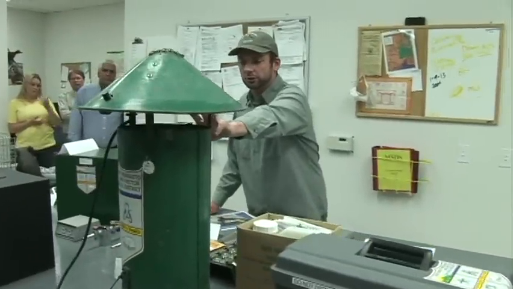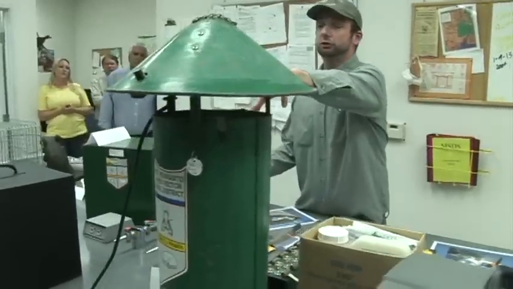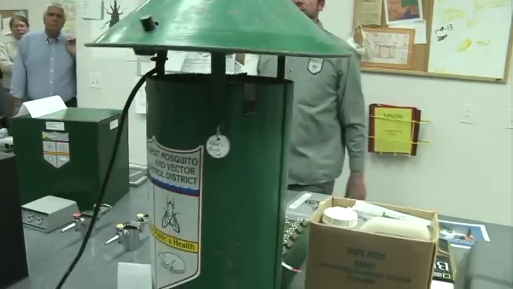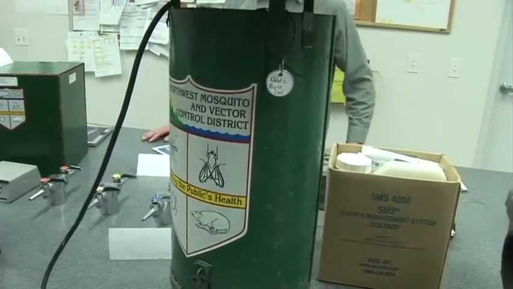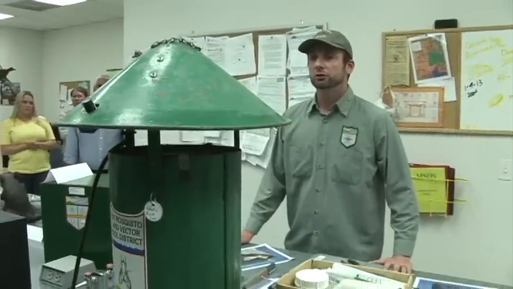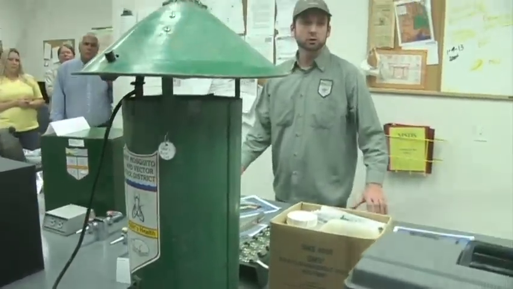And then the last trap. This is the oldest trap. This is called a New Jersey light trap, and we need an electrical source. This traditionally was used in rural areas where there wasn't any competing light source, and it works really well at catching any flying insect. So we'll get male and female, and also some other flying insects to take blood meals.